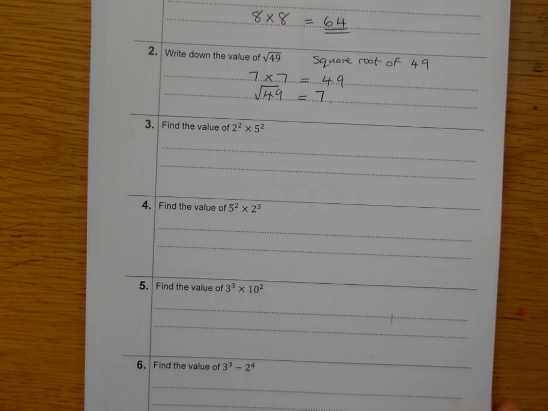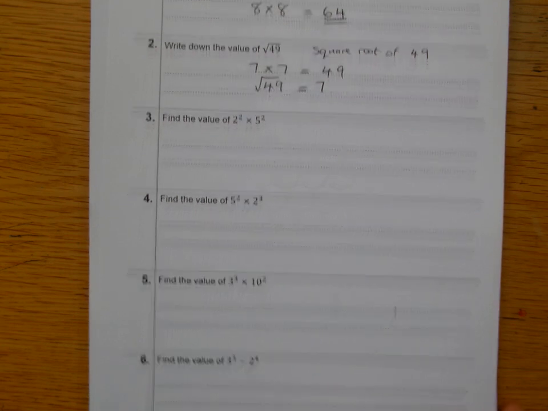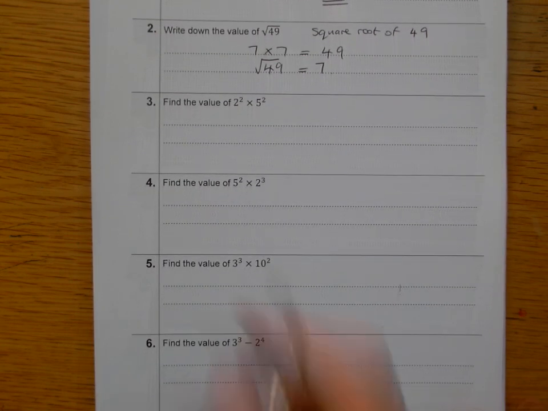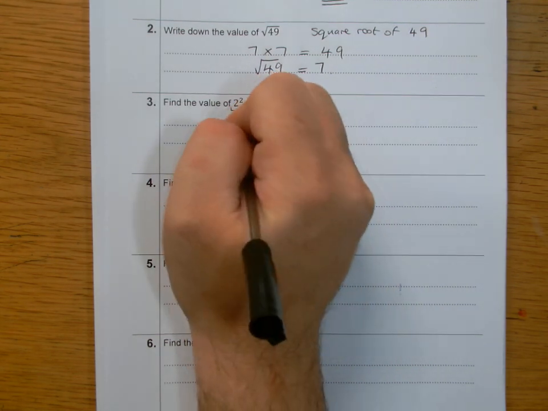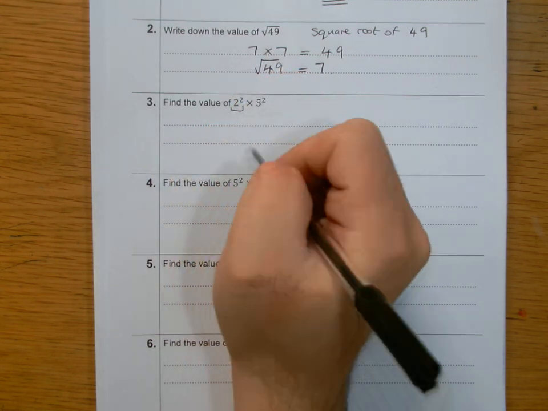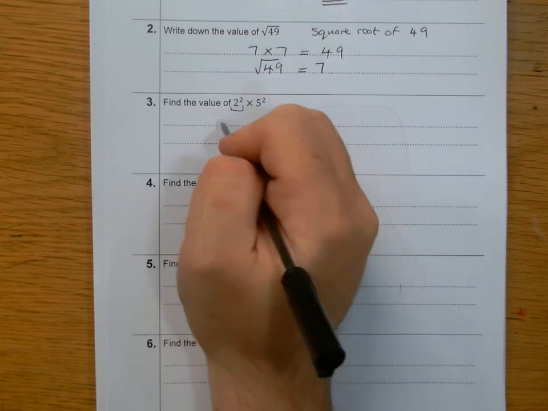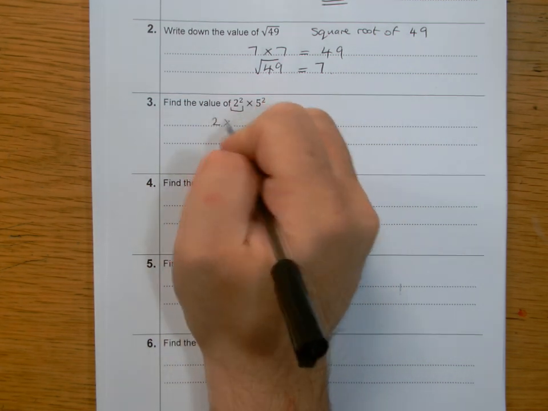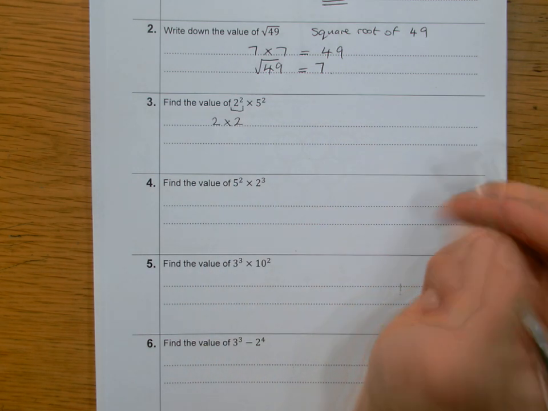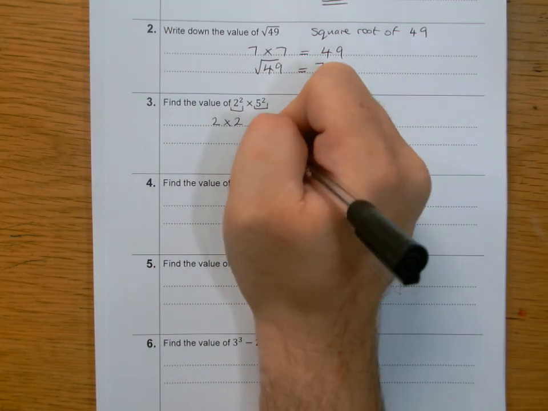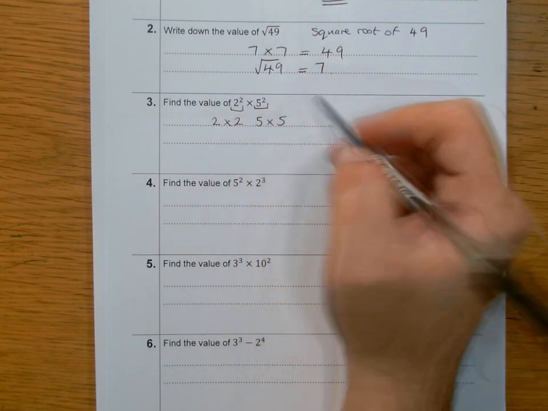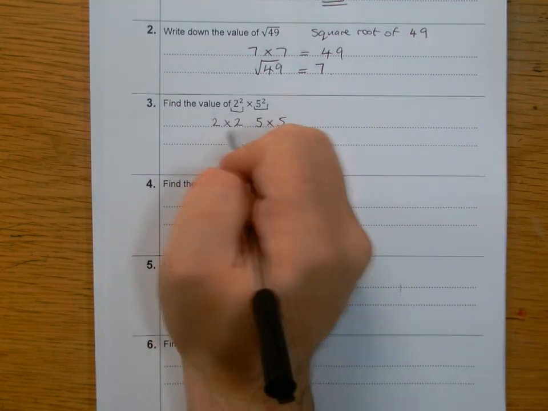Number 3, it says find the value of 2 squared times 5 squared, or 2 to the power 2 times 5 to the power 2. In this case, what we need to do is work them out separately. 2 squared means 2 times itself, and 5 squared means 5 times itself. So we're going to work them out individually.